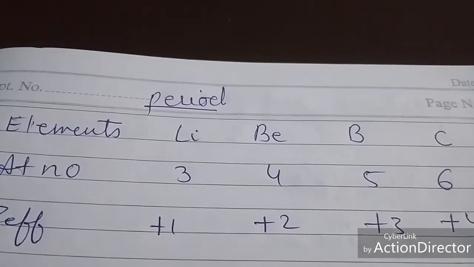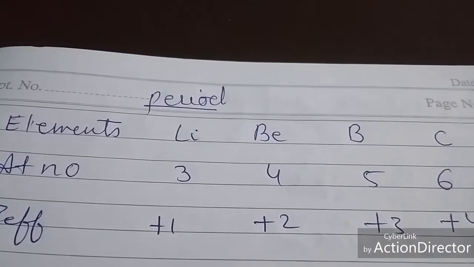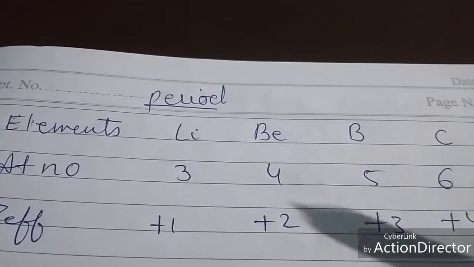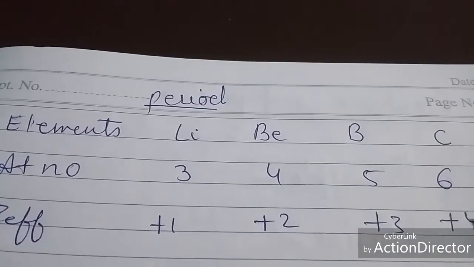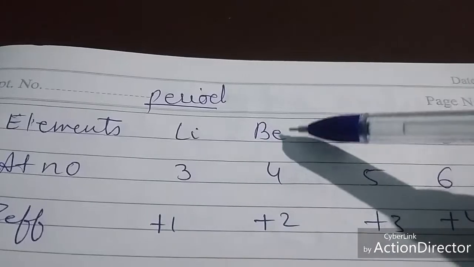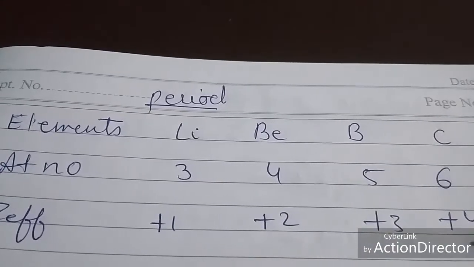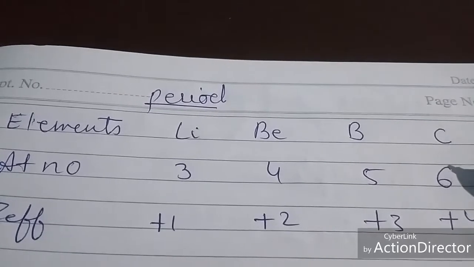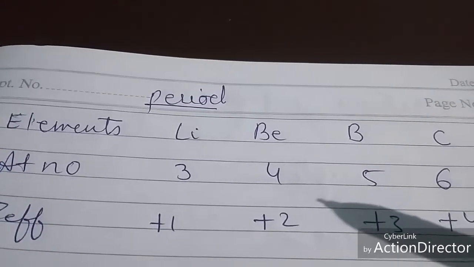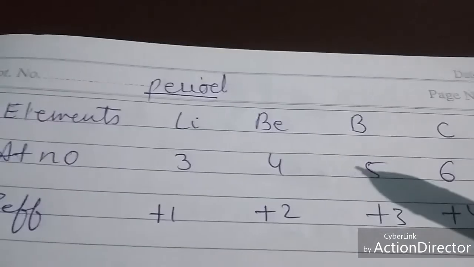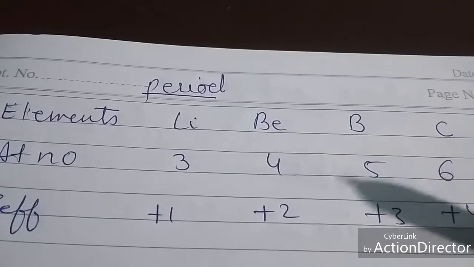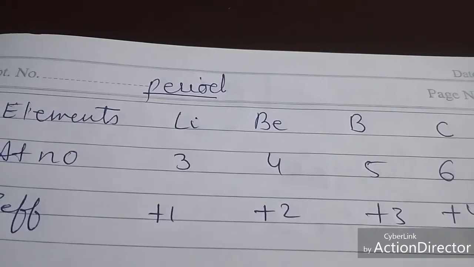If you see the general trend across the period, the Z effective shows an increase along the period. For lithium it is 1, for beryllium it is 2, boron it is 3, and for carbon it is 4. While if you see the trend in the group, it either shows a constant value or it is decreasing, but there are certain exceptions.